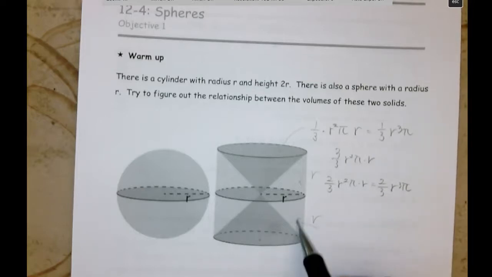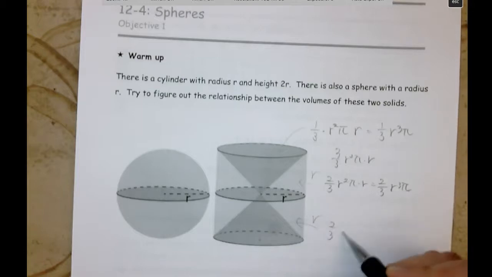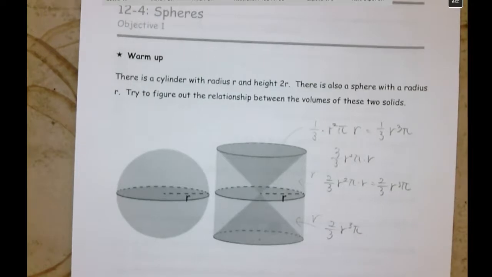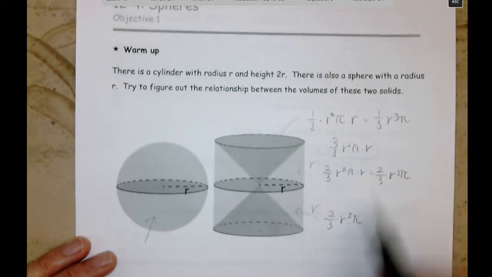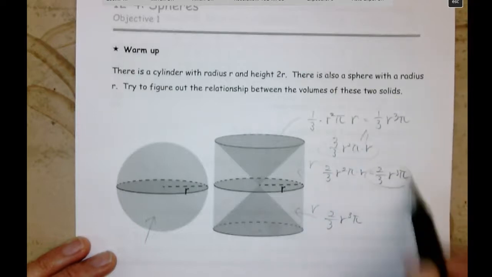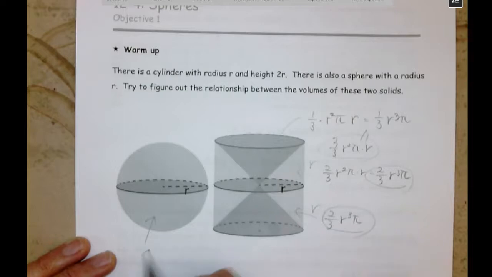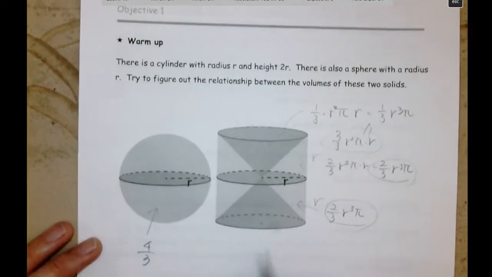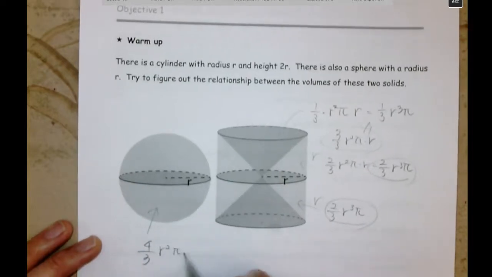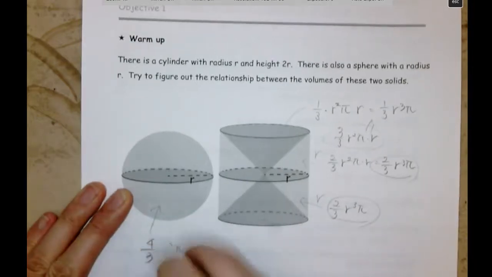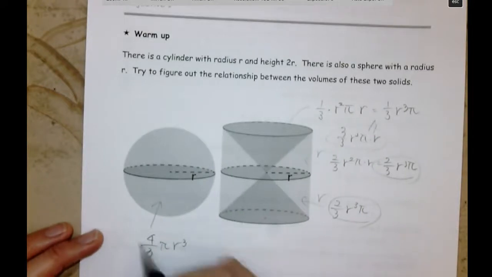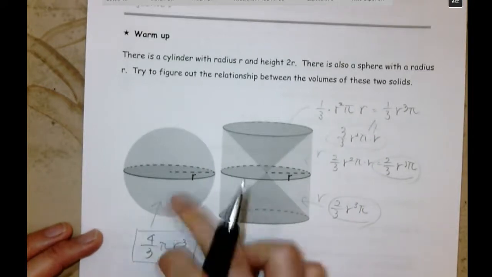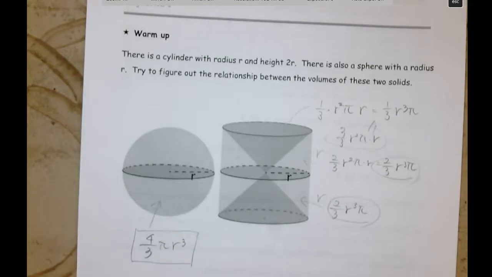And therefore this side should also be 2/3 of r cubed pi, right? So the volume of a sphere is this plus this, which is 4/3 of pi r cubed. Actually, it should be pi r square times r. The r is a variable, the pi is a number, the number comes before the variables. This is the formula for the volume of a sphere. Okay?